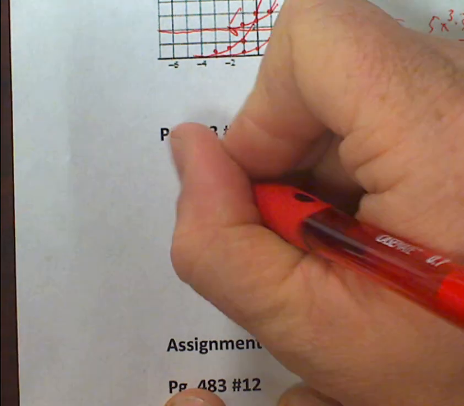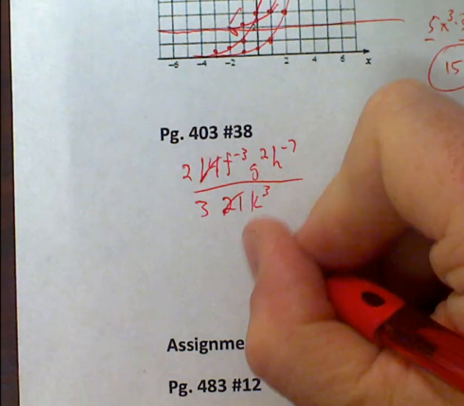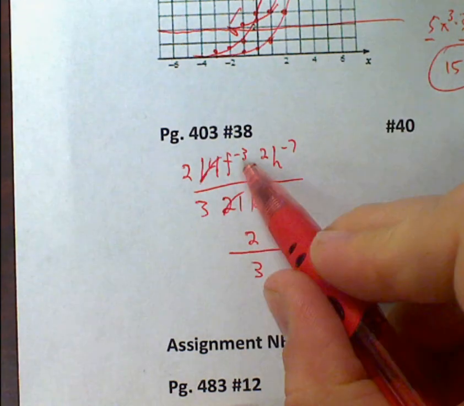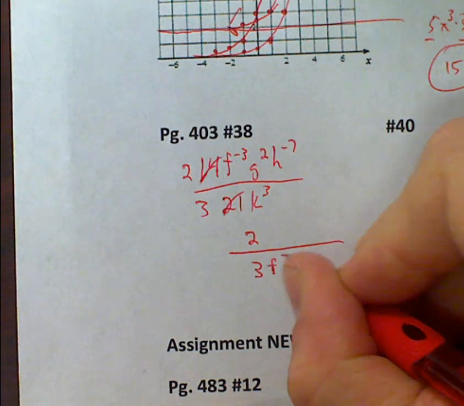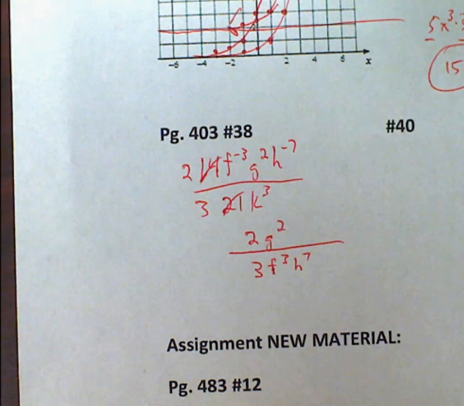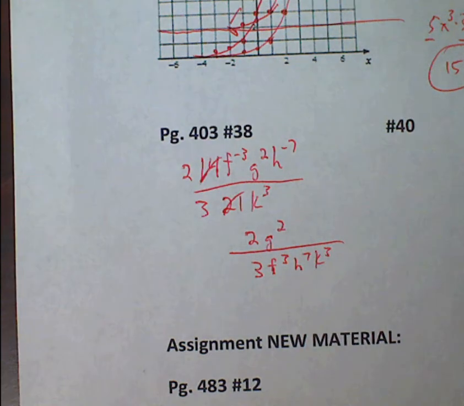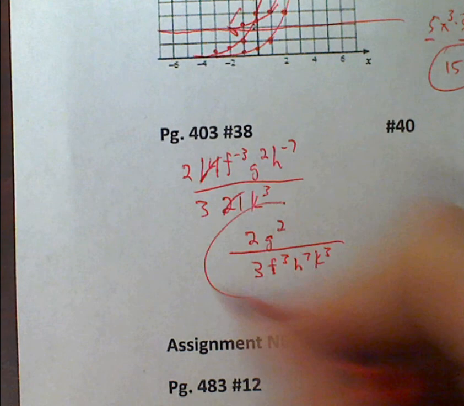That would be 2 over 3. I divided by 7. So we got 2 over 3. My f to the negative 3 has to go on bottom. G squared stays. H to the 7 goes on bottom. K to the third stays on bottom. That's all I can do.